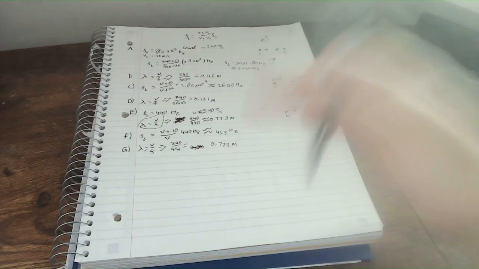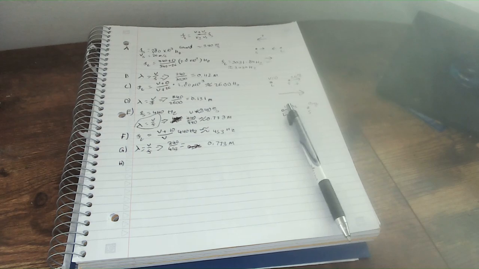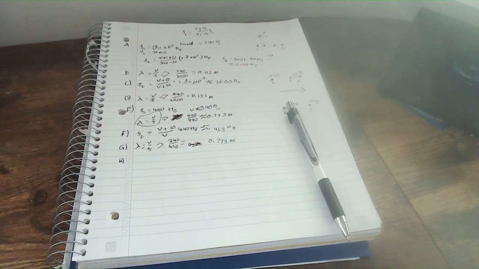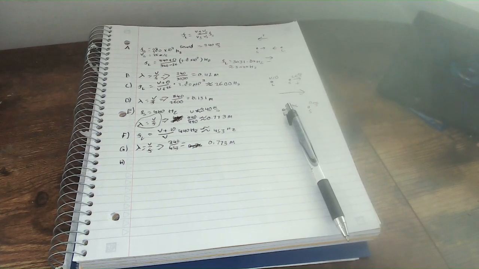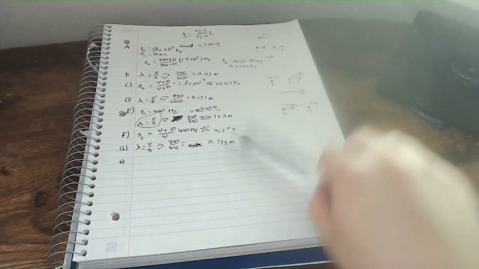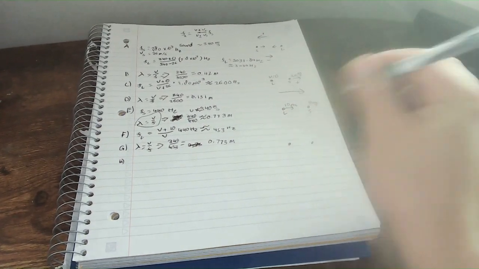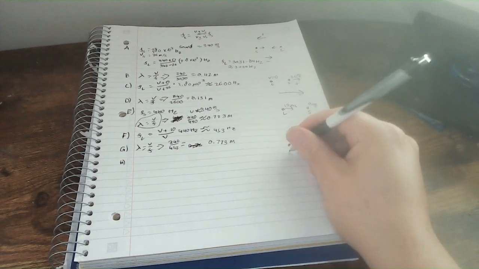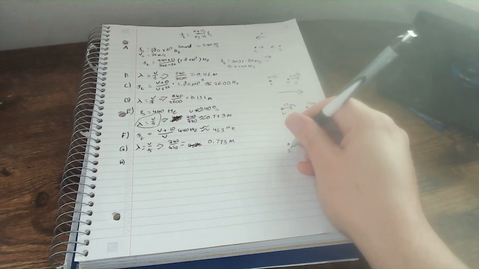Okay, so H. H is asking, what is the frequency of the sound wave that a bicyclist hears if she is moving away from the bagpiper at 10 meters per second? Okay, so let's assume for this diagram that the listener has passed. So this is now L, this is S. The listener is now moving away from the bagpiper who's emitting these sounds.